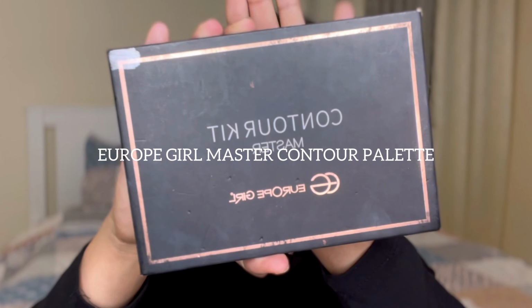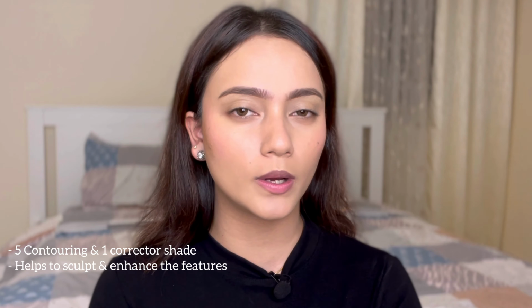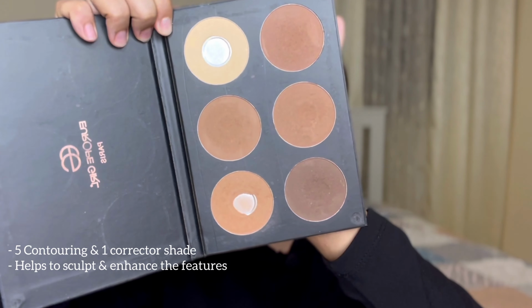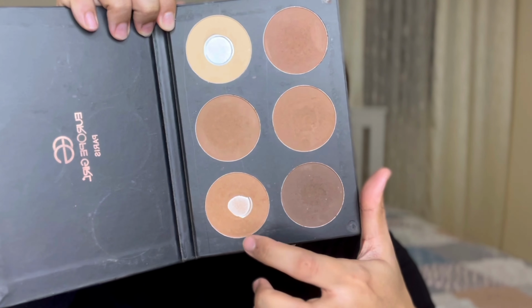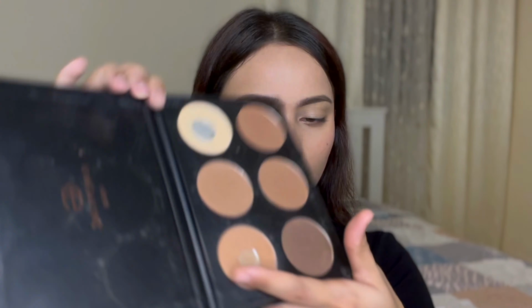I'm gonna contour using the contour palette, which is from Europe Girl, and it has all those warm shades and one cool shade. So if you can see here, this is the shade which I'm gonna use now. And I'm gonna use the brush from Europe Girl. It is the number AG033. So taking a little of the product, dusting off the extra, and just gonna place it over this region.